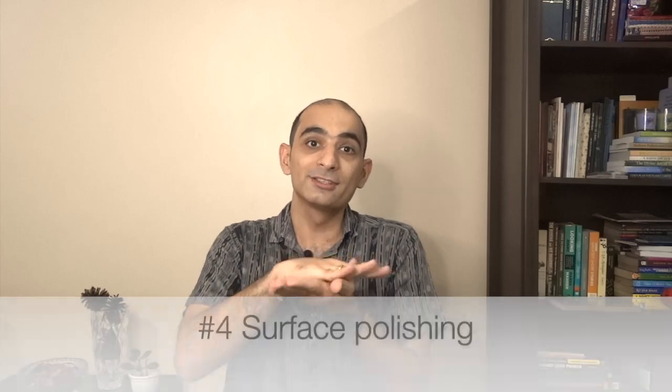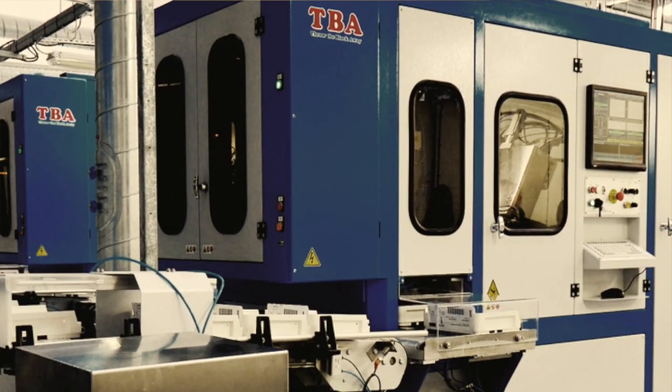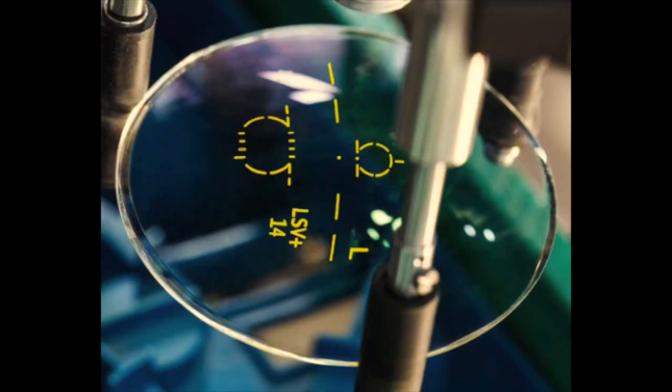Surface polishing. After the surface is generated, it is polished to ensure a smooth and clear surface. The polishing process removes any surface imperfections and creates a lens surface that is free of distortions.